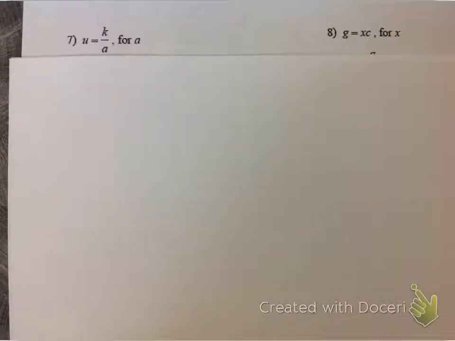Number 7 has a fraction. Okay, this is a great opportunity for us to practice getting rid of fractions without numbers. So let's look at a is what we're solving for. And a is here on the bottom. If you notice, this line right here means division. Okay, opposite of division would be to multiply. So what we're going to do is we're going to copy this, then we're going to add our t-chart just like that.